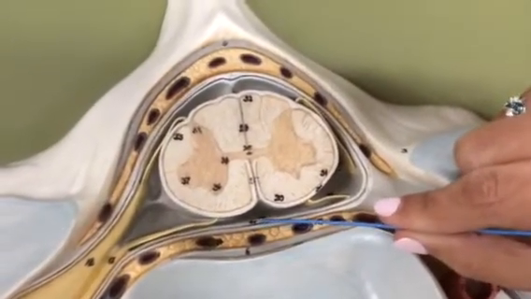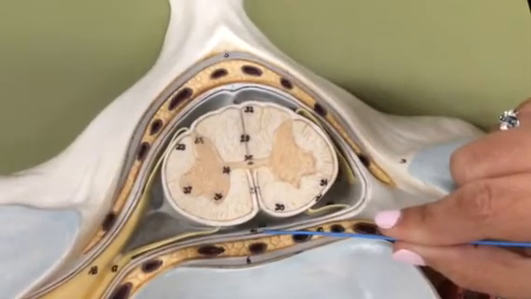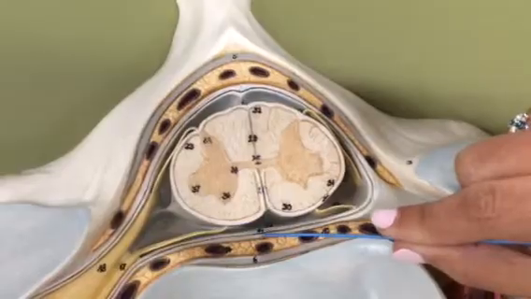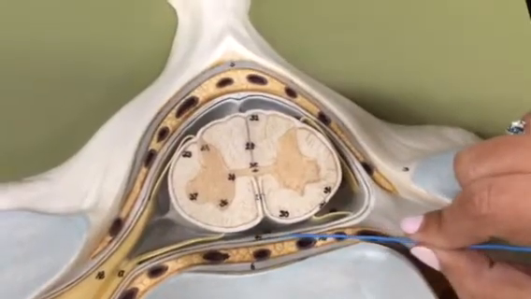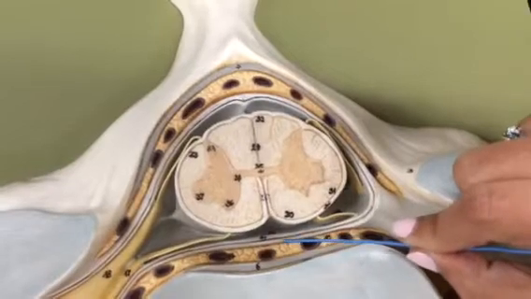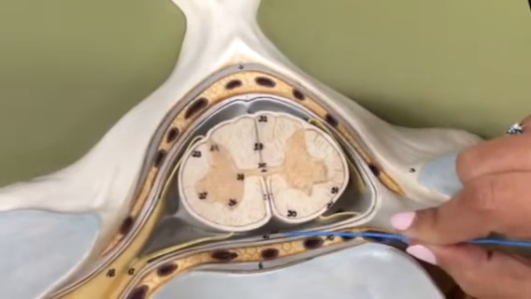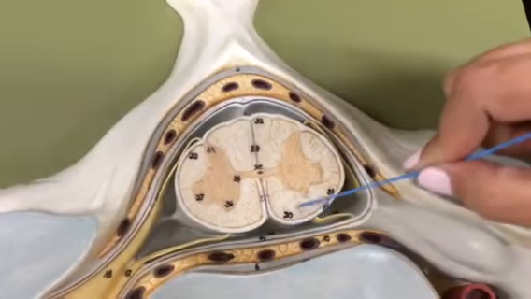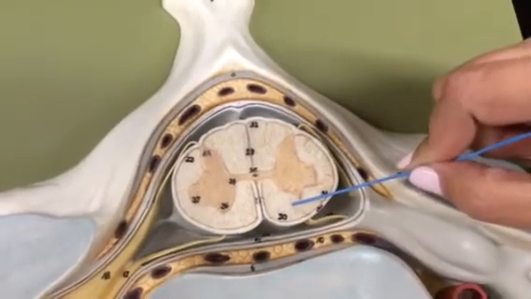That means that the other membrane is going to be the arachnoid mater. So in between there's a line that represents a space. That's the subdural cavity, which makes sense because it's under the dura mater. Then this membrane here is the pia mater. You can see how it's hugging the spinal cord.